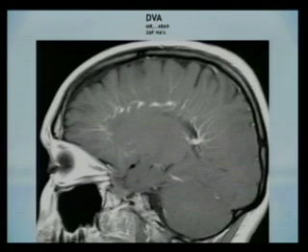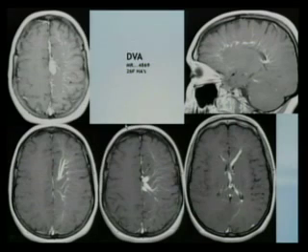And this is a nice example of a developmental venous anomaly. So you have one major vein and then smaller radicals leading into it. Here are the axial projections. This patient, in fact, had several of these DVAs.